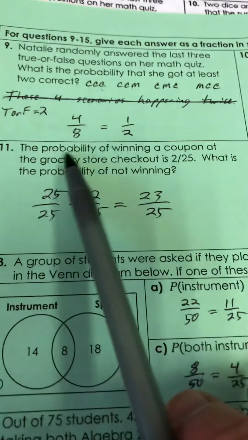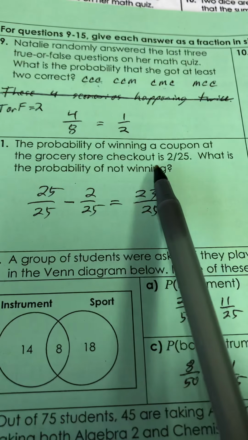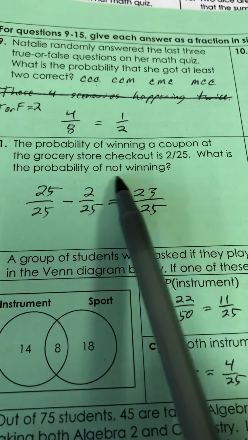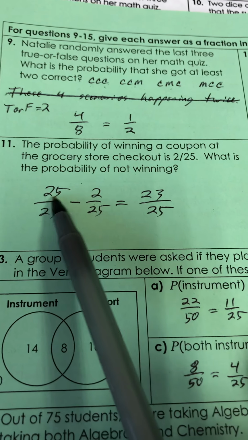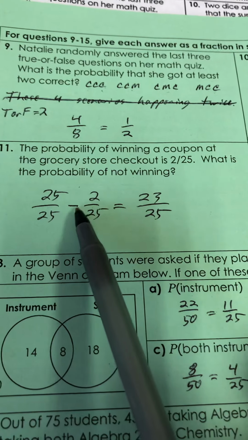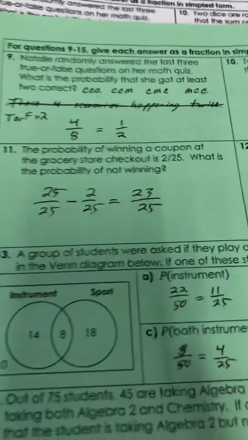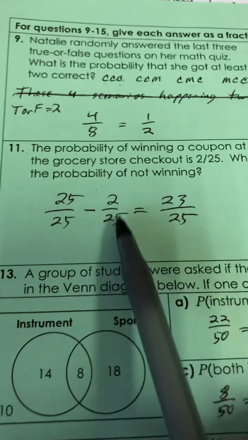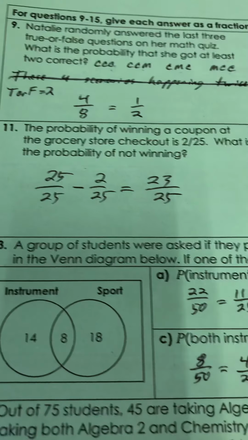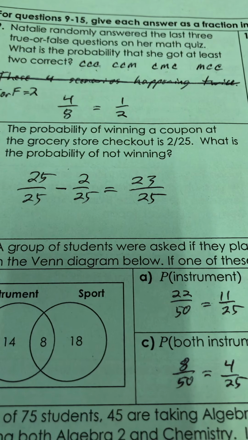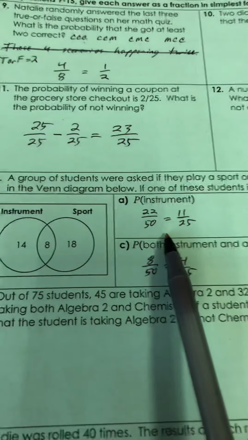Number 11, the probability of winning a coupon at the grocery store checkout is 2 out of 25. What is the probability of not winning? Well, not winning would be, okay, so we have 100%, 25 over 25, or 1. Remember that 1 thing in your notes that you guys were doing, minus the 2 out of the 25, so you're left with 23 out of 25 possibility of not winning. So chances of not winning are much higher usually than winning.